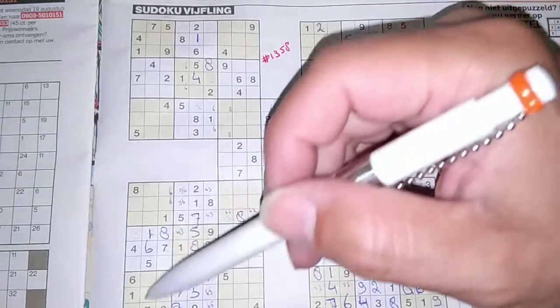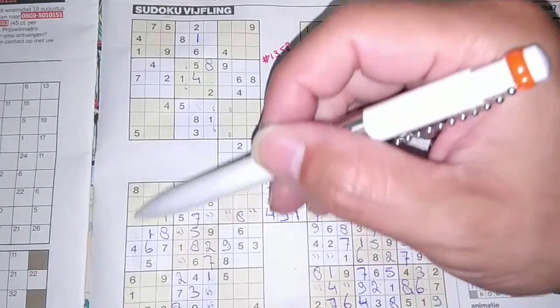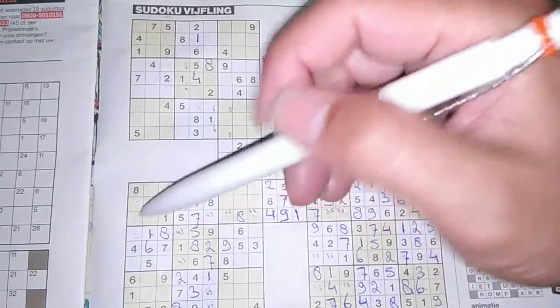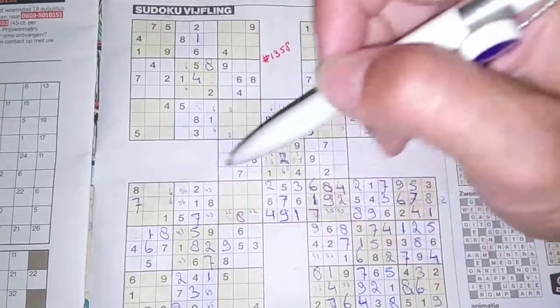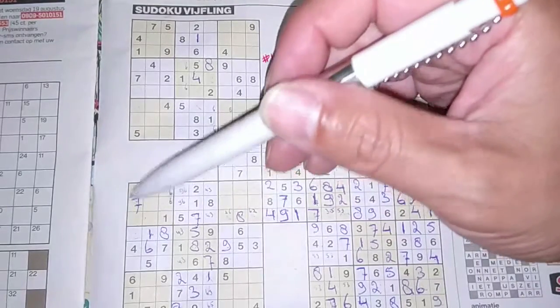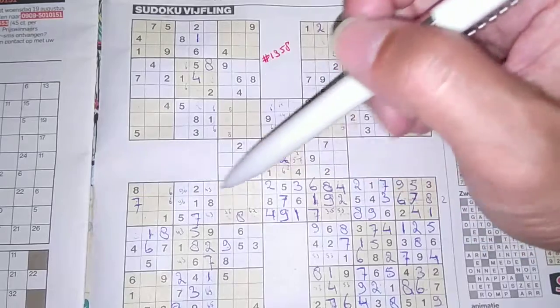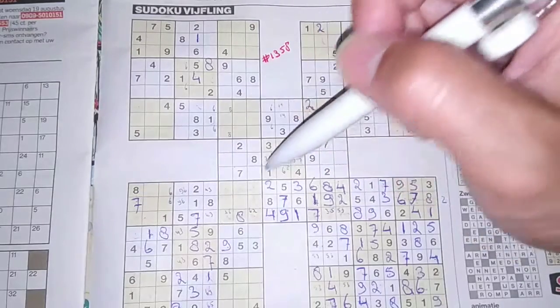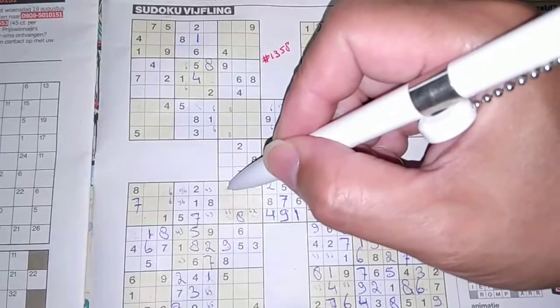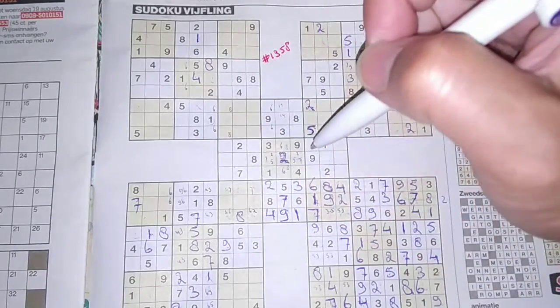7 in the third column, 7 in the second column. So the first column, the only 2 places for the 7 should be here or there. We see here 7, no 7 there. 7 should be there. 7 in the third row, 7 in the second row. So in the first row, the only places for the 7 should be here or there. We see here 7, no 7 there. 7 should be in these 2 boxes.